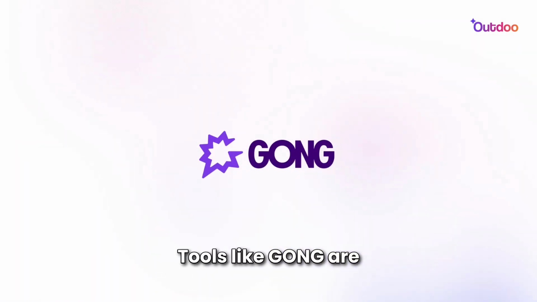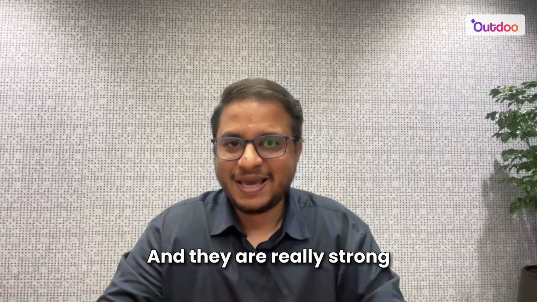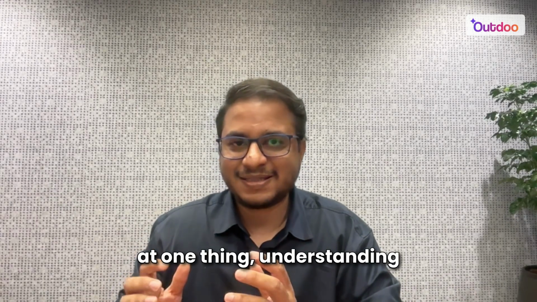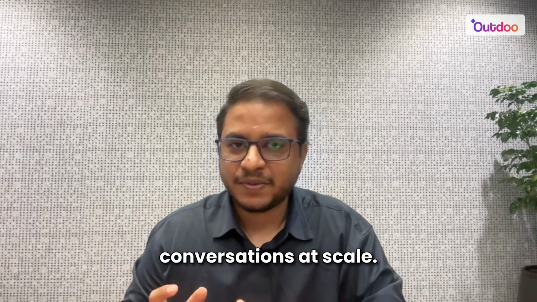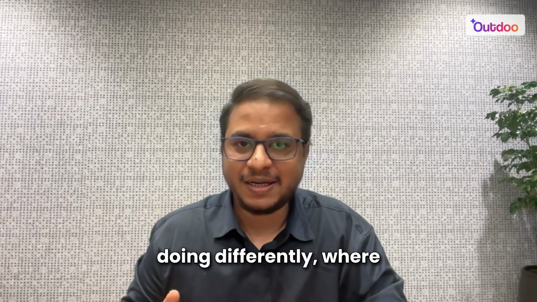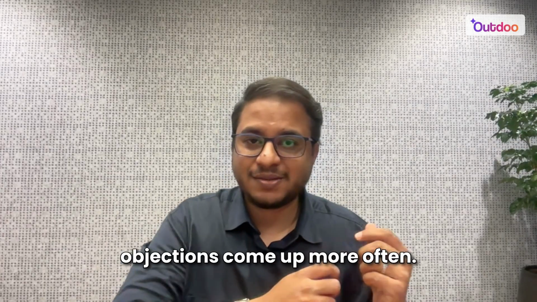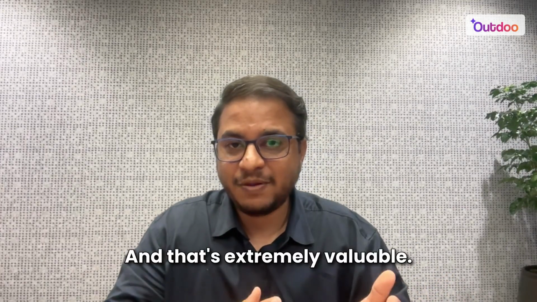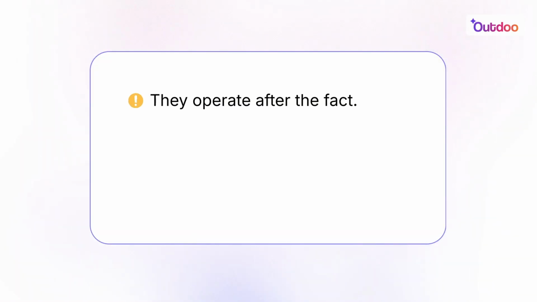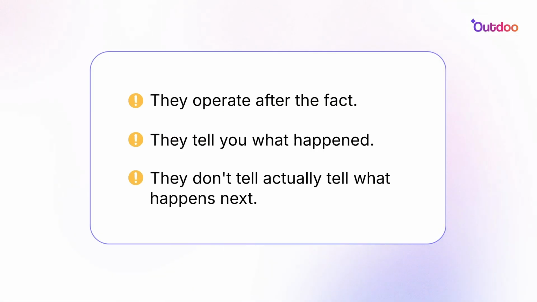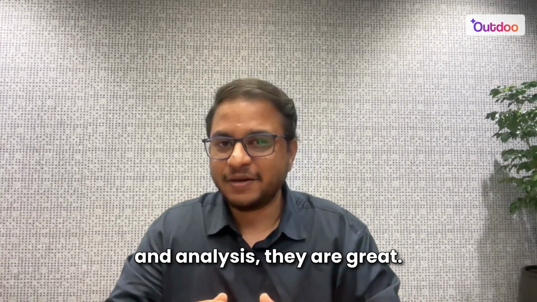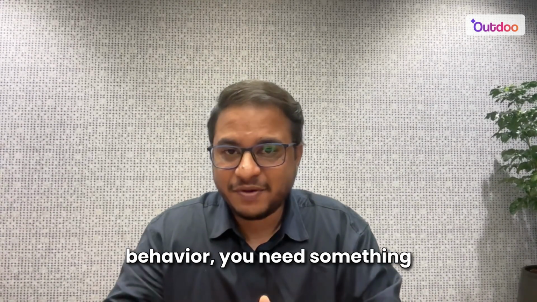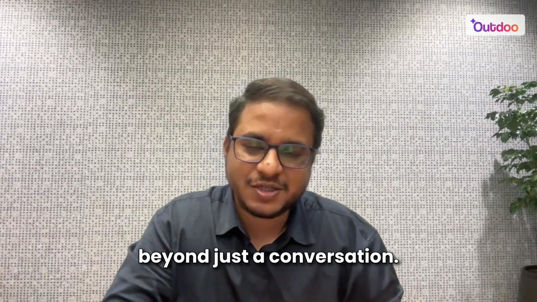Tools like Gong are probably the most widely used in this space, and they are really strong at one thing: understanding what's happening in real calls. You get visibility into conversations at scale. You see what top reps are doing differently, whether deals are stuck, what objections come up more often, and that's extremely valuable. But there is still a limitation. They operate after the fact. They tell you what happened. They don't actually tell you what happens next. So if you are looking for visibility and analysis, they are great. But if your goal is improving behavior, you need something beyond just conversation intelligence.